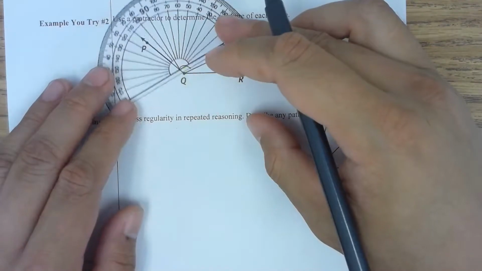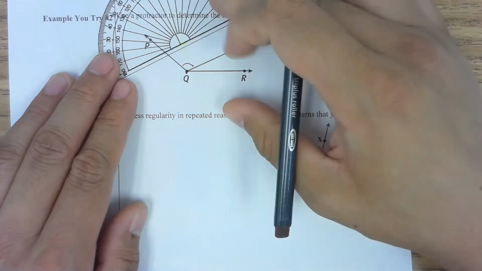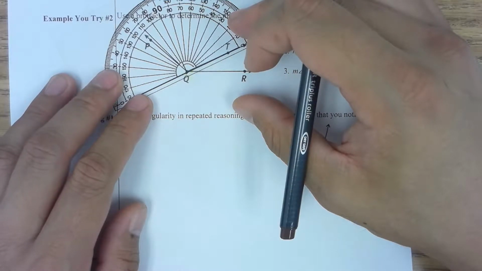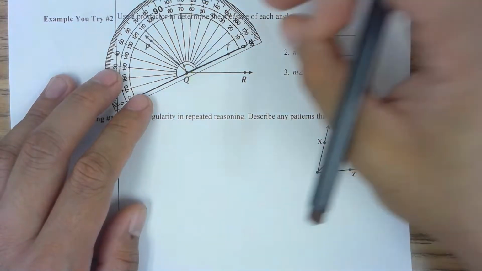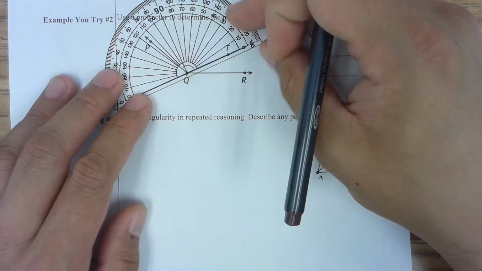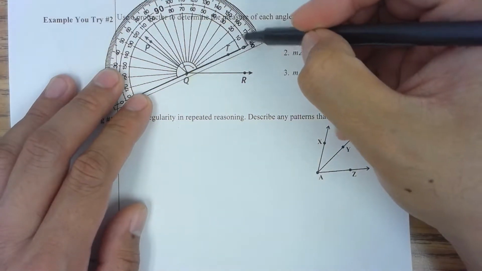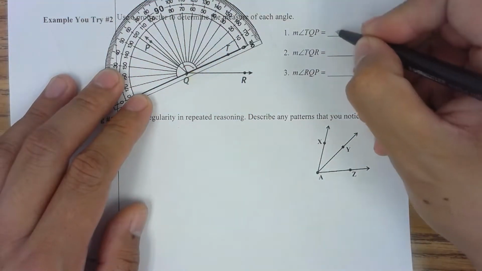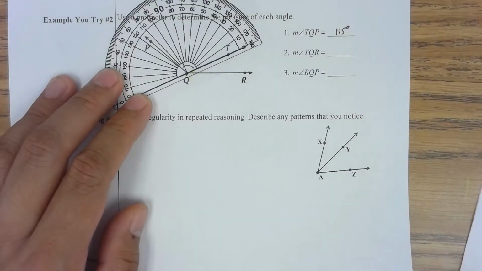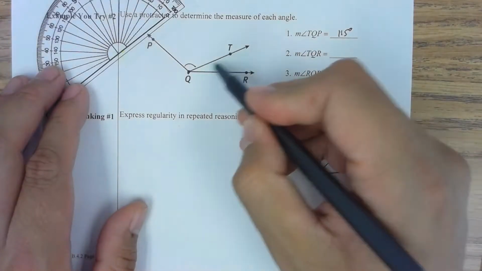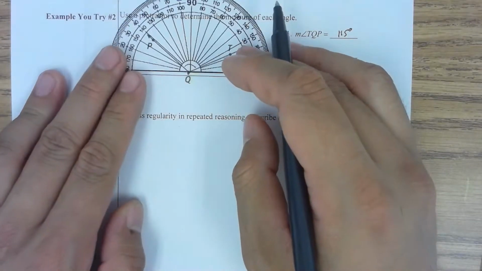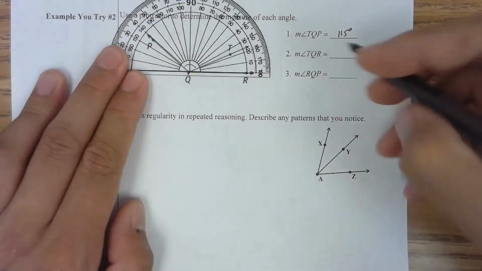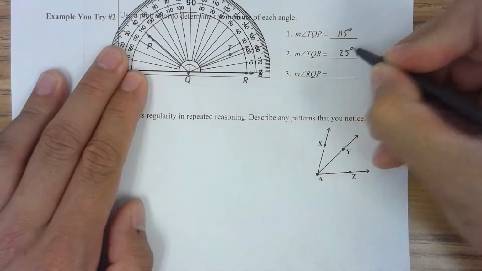Alright, so take my protractor, hit my vertex, line them up with one of these sides. So right here, from here to there. So 115. There you go. And let's see TQR. Let's take the center point, line them up. So that looks to be 25 degrees.